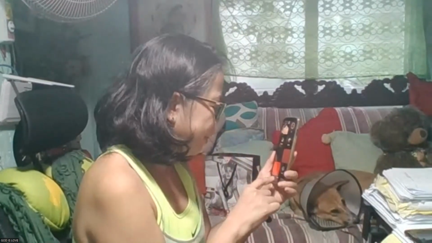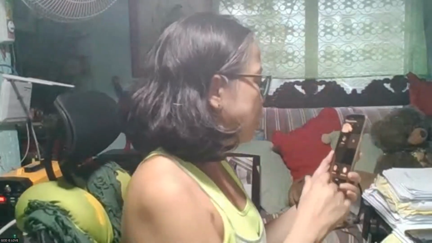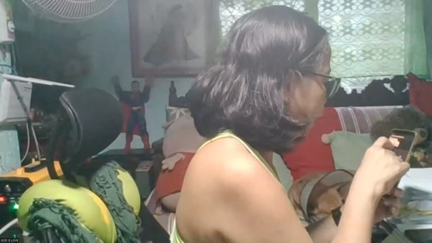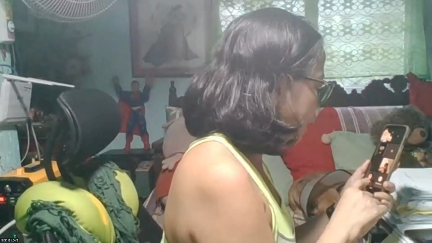Hindi laptop yun. Ito ay Mac. Yung mga pan-test ko sa mga application.